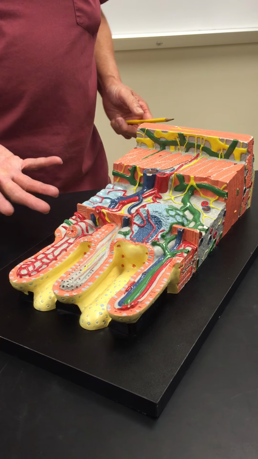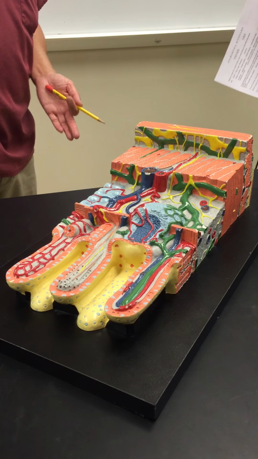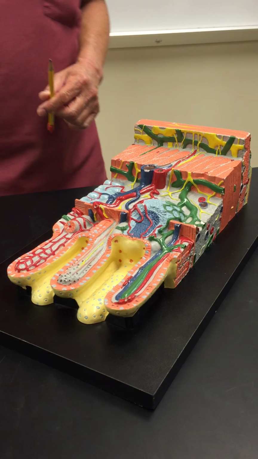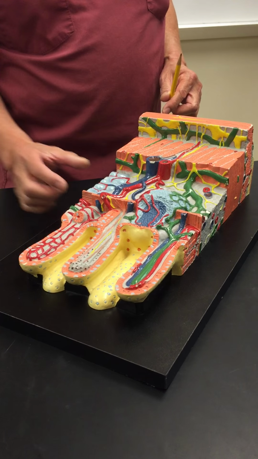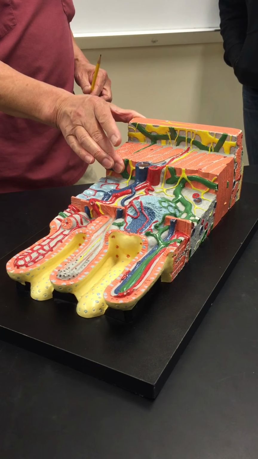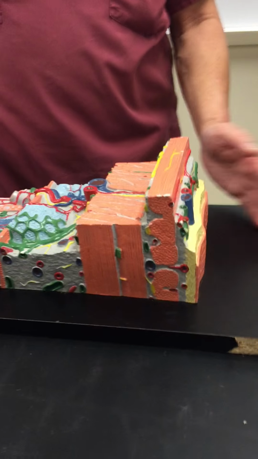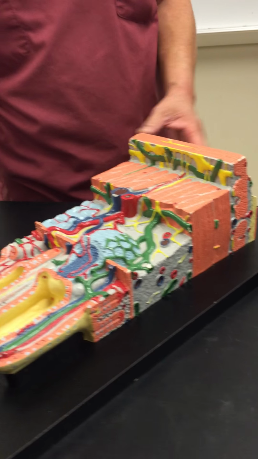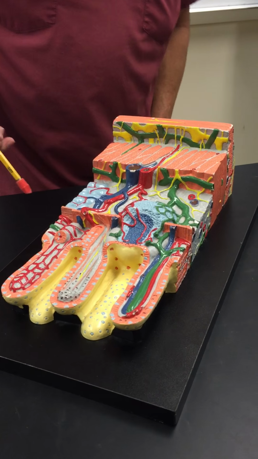So this is the model of the small intestine. Lumen is here. Okay, this is mucosa. This is submucosa. Muscularis externa is this, and then serosa is out here. That's serosa, or visceral peritoneum. Okay, so those are the 4 layers, pretty standard.